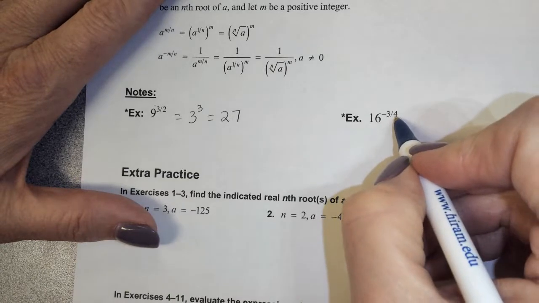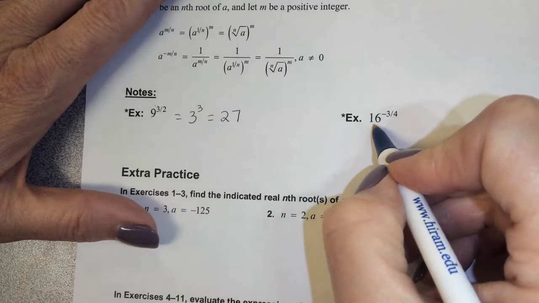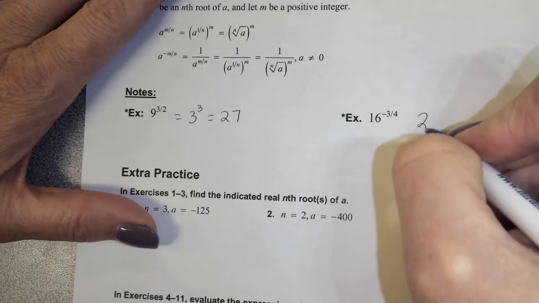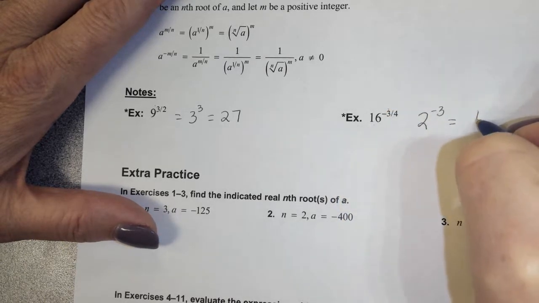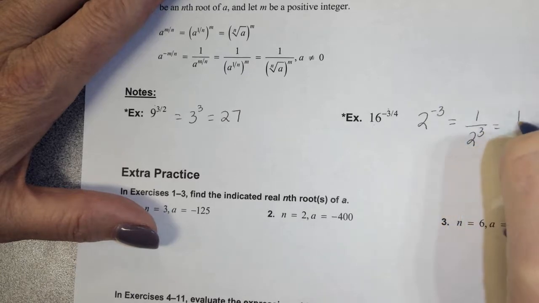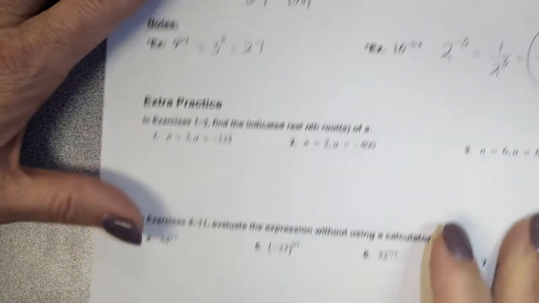Now this one would be saying we're taking the 4th root of 16, we're just finding that principal root, that's 2, and then the top number's the power. 2 to the negative 3rd means 1 over 2 cubed, and so this would be 1 over 8.